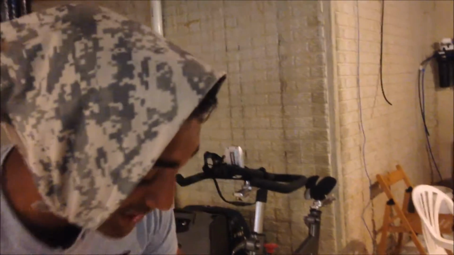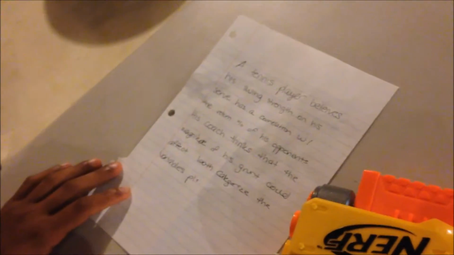So has a certain correlation with the return percentage of his opponents. His coach thinks that the magnitude of his grunt could affect both categories of the variables. Okay. So we have to categorize the variables. So here we need to draw our three circles again because there are three variables. We want to see how they're related.